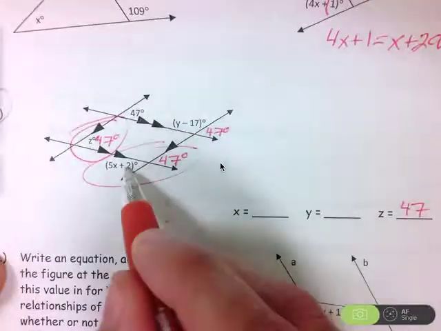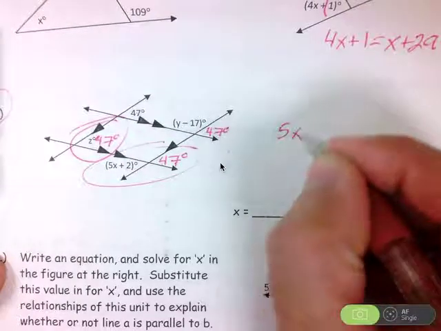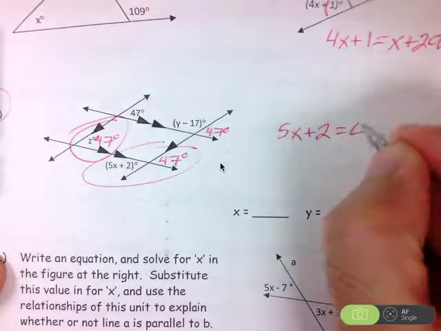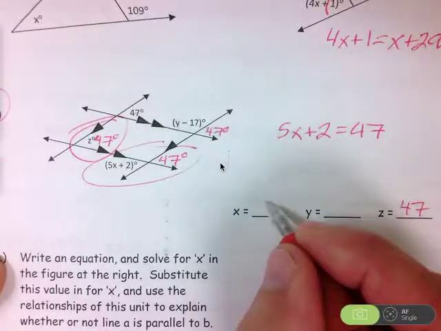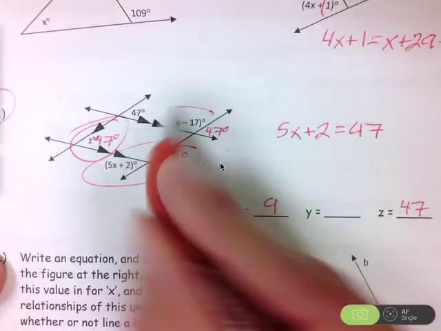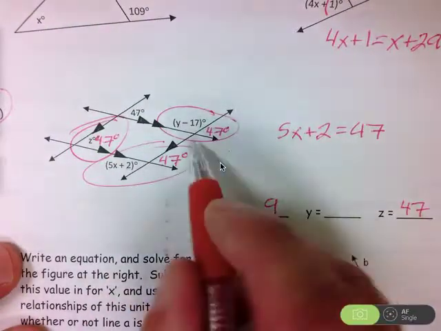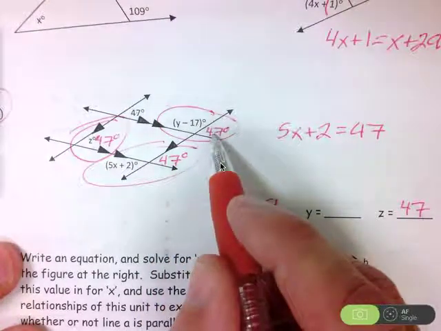So here, these are vertical angles. So I can write the equation that 5x plus 2 equals 47. That's going to give me 9 for x. And then up here, I have a linear pair. So you could say y minus 17 plus 47 makes 180.